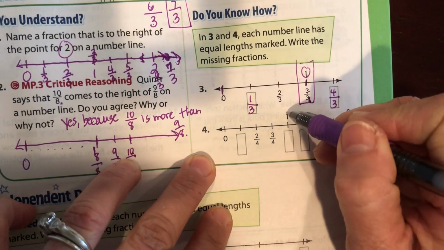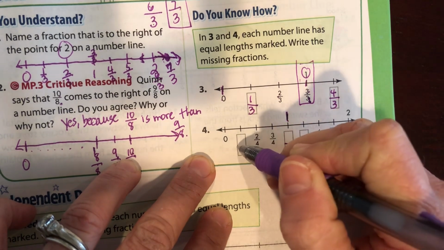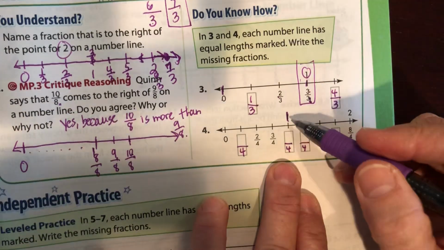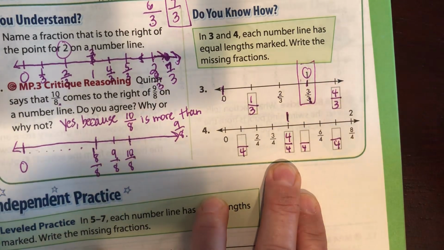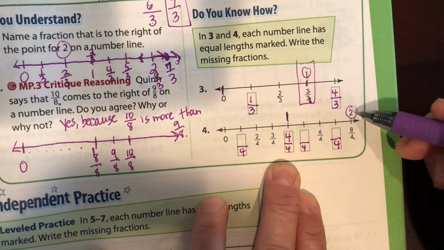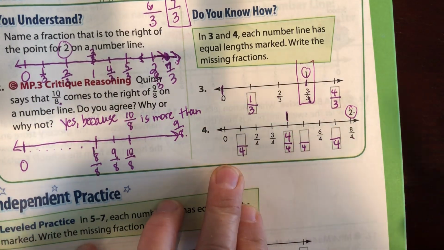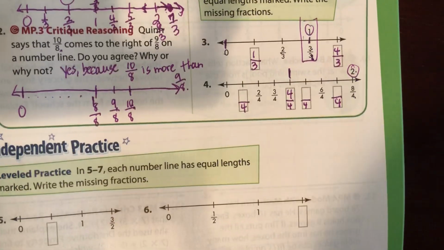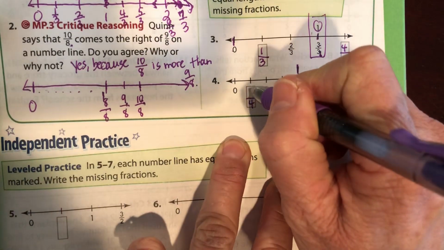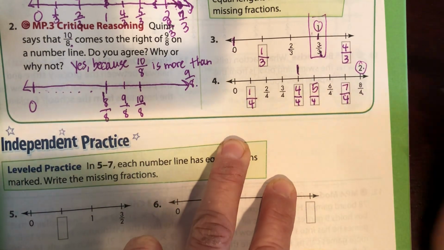Number 4, here's our whole number 1, okay? First of all, you know all of these denominators are 4 because that's what it is right there. Okay? So whole number 1 has to be 4/4. They already have whole number 2 labeled as 8/4. Remember, 8 divided by 4 is 2. And 4 divided by 4 is 1. So we have that situated. So I want you to pause it and label those other ones. Okay? So this should be 1/4, 2/4, 3/4, 4/4, 5/4, 6/4, 7/4.